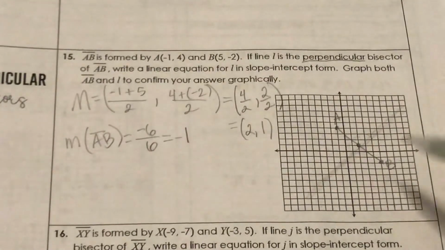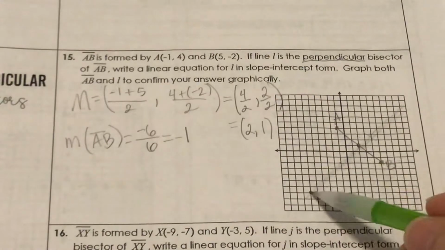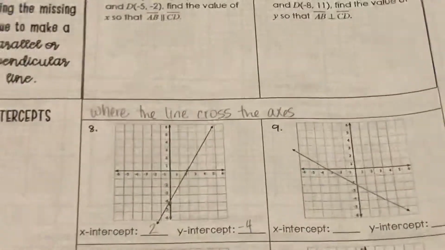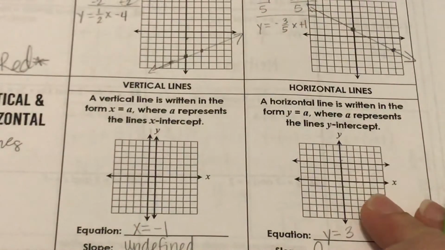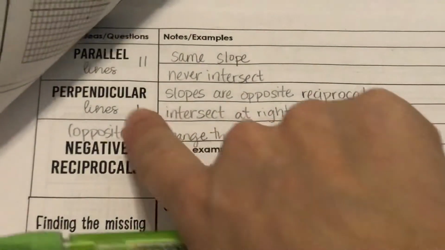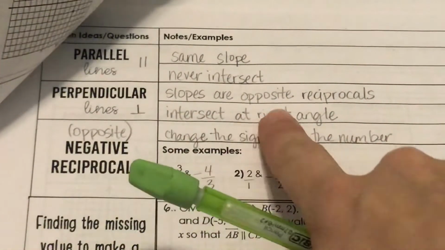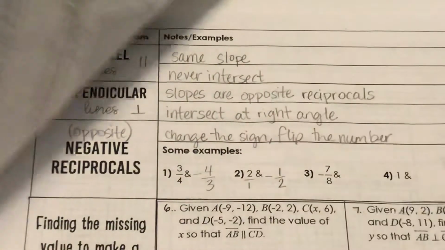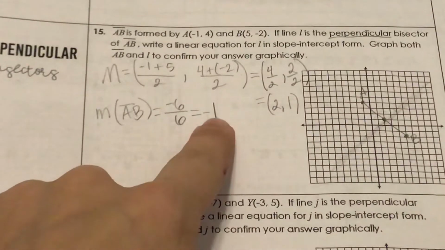All right, but we now need to think about this line. It's going to be perpendicular to that. So looking back at your notes, where did we talk about perpendicular? On page 2, we talked about what it means to be perpendicular: opposite reciprocals. So we change the sign and then we flip the numerator and denominator. Well, we simplified this to just 1.